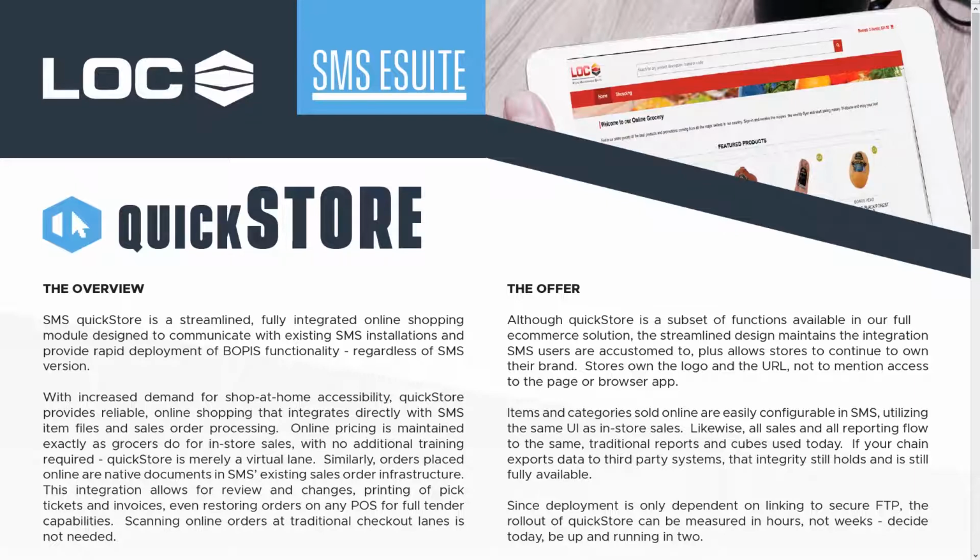Just because this streamlined application resides on LOC cloud servers doesn't mean that you lose the three main advantages that come with e-commerce from LOC software. The e-commerce website and the browser-based application will both be branded with your logo. They will also be tied directly to your item file and pricing structure. And finally, they will flow right back into standard reporting as a virtual lane within your stores. So without further ado, let's take this new module for a test drive.